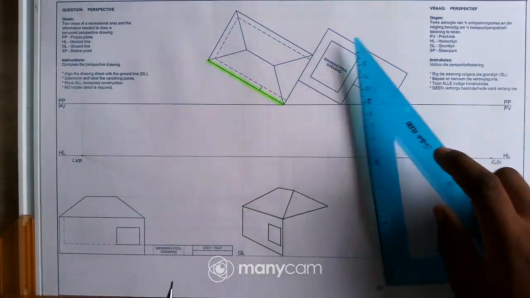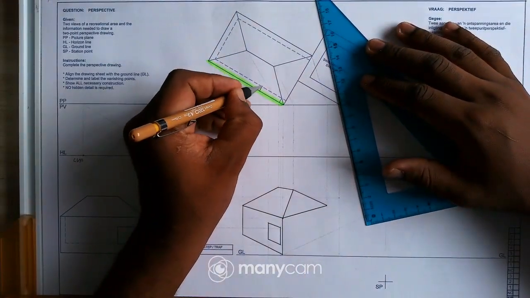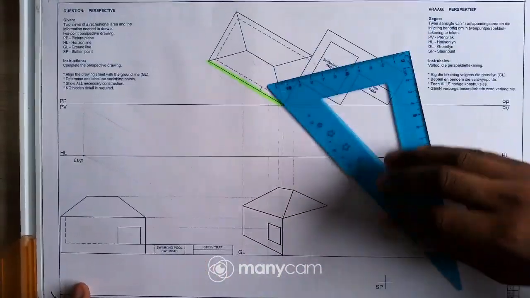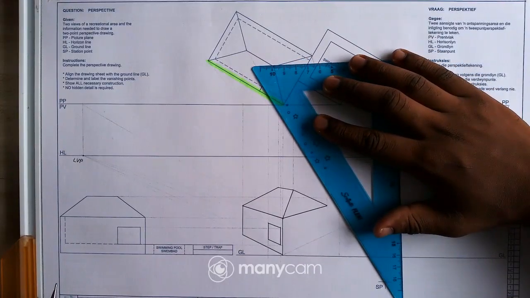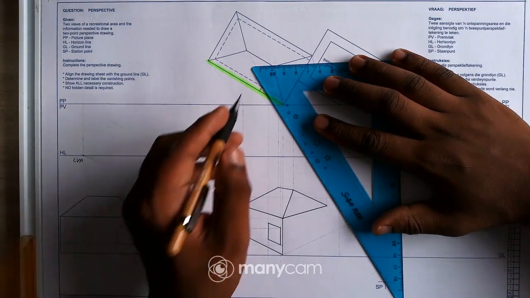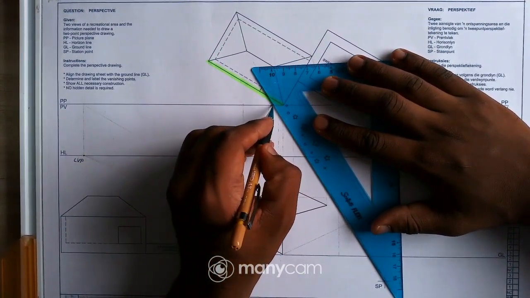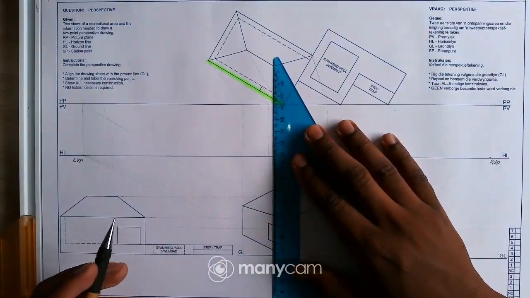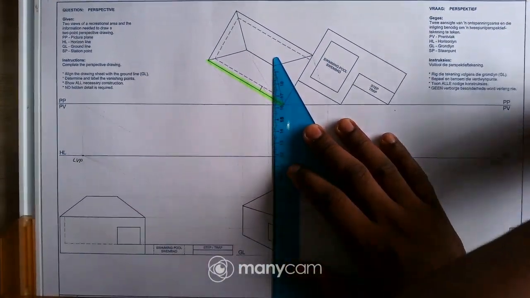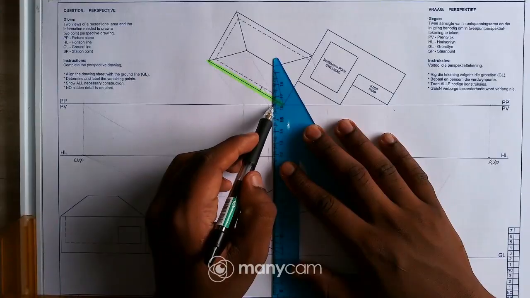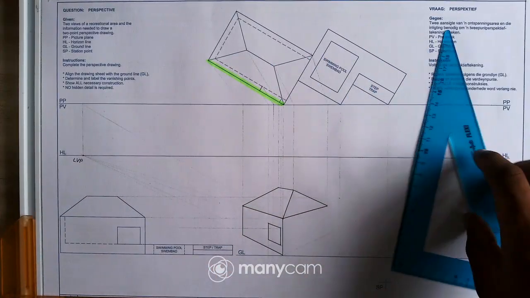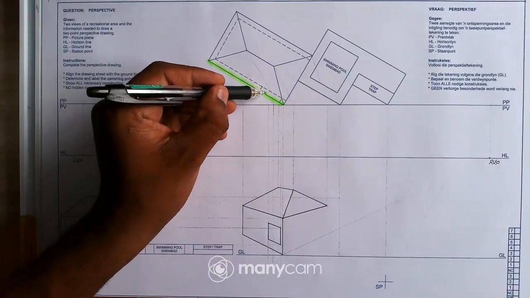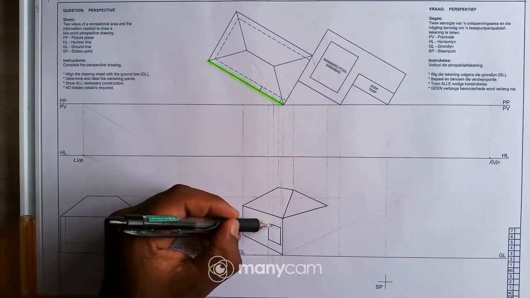Okay, what I can do now, I have to project this point to the SP like that, up to there. Then from there I just project that point down, just like that. So that means the frame will be right somewhere there.